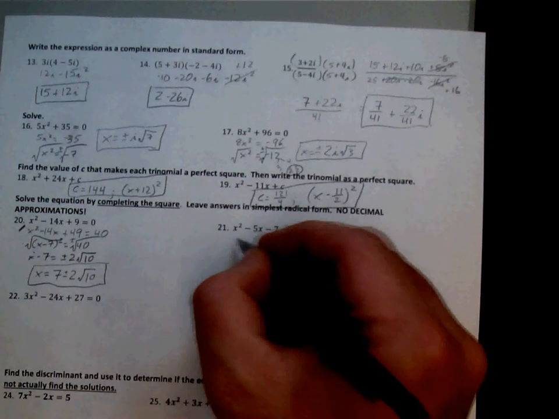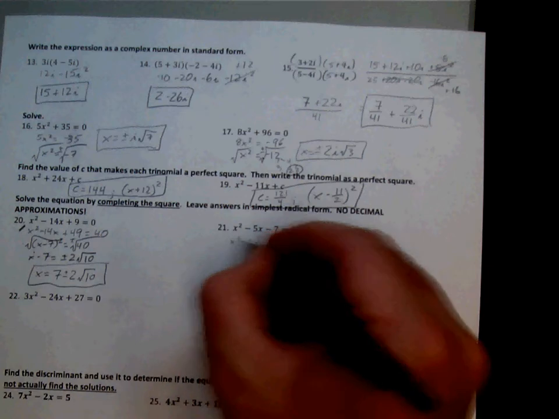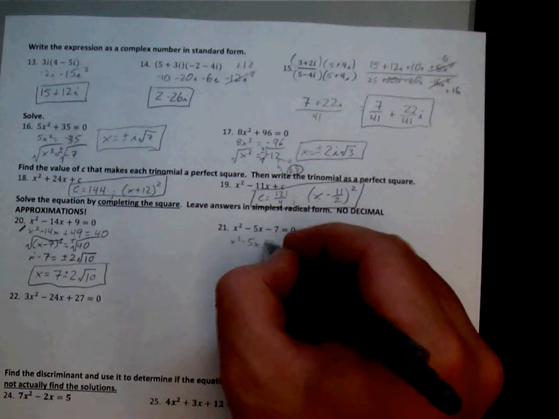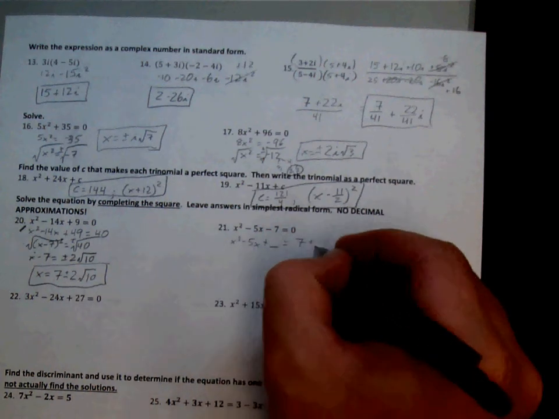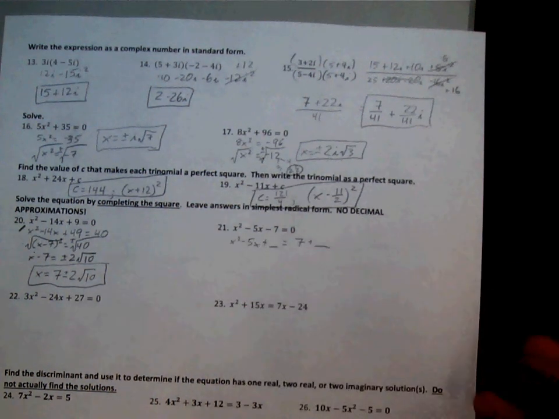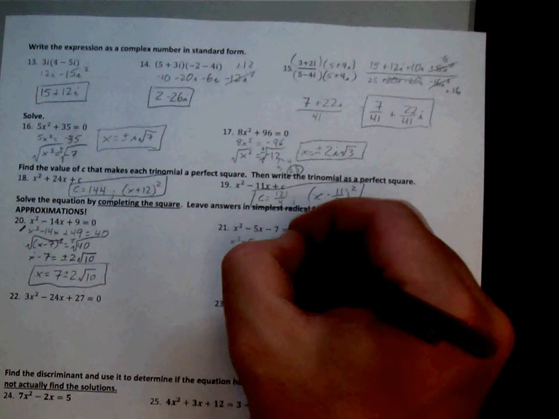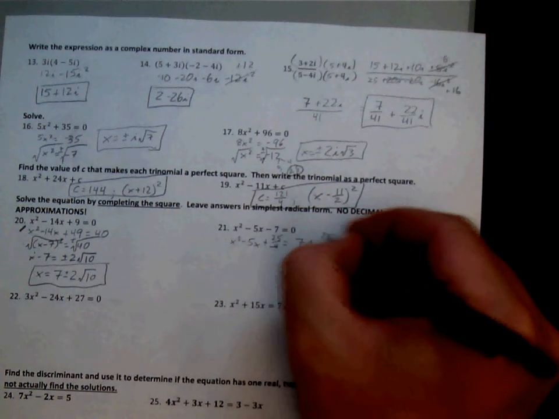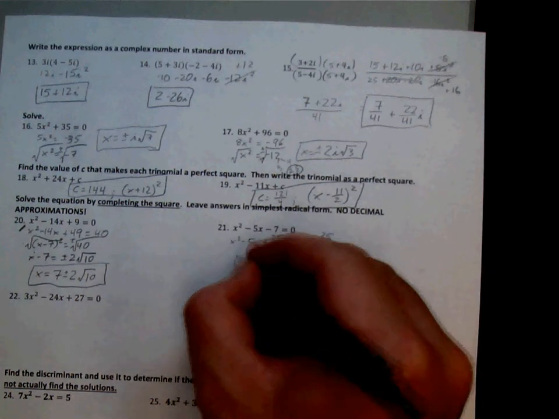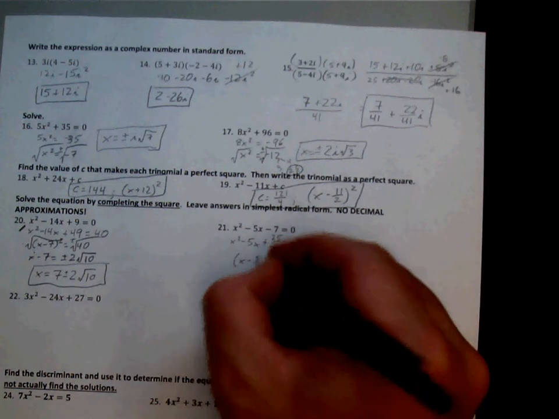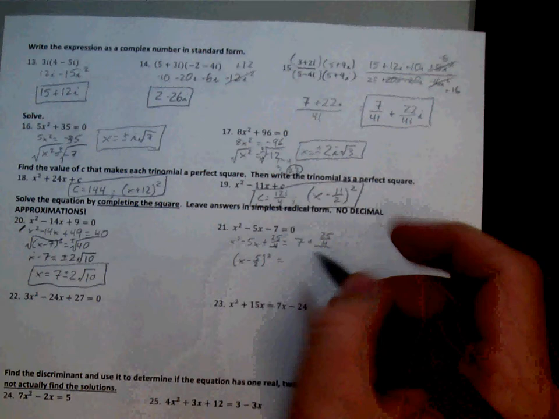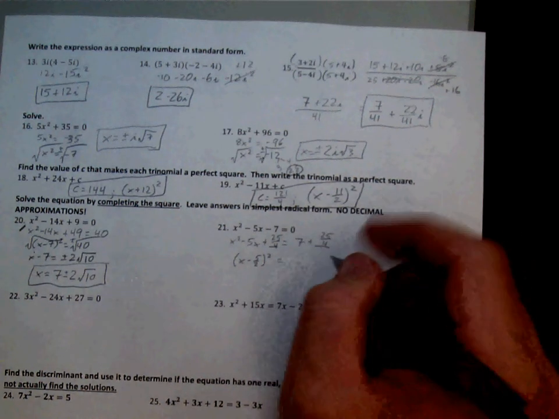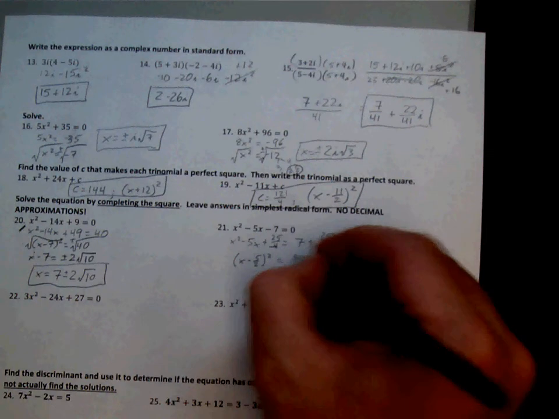Number 21. Since 5 is odd, I'm going to go ahead and just move that 7 over right from the get-go, because this is going to be a fraction that I add to both sides. So negative 5, cut that in half, negative 5 halves, square that, I get 25 fourths. So it's going to factor to x minus 5 halves squared, and this is 28 fourths plus 25 fourths is 53 fourths.